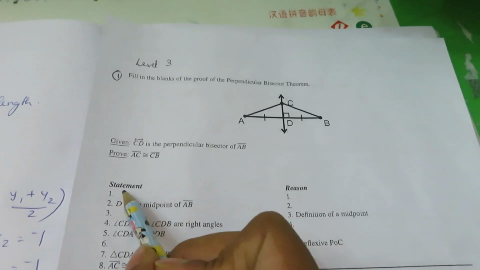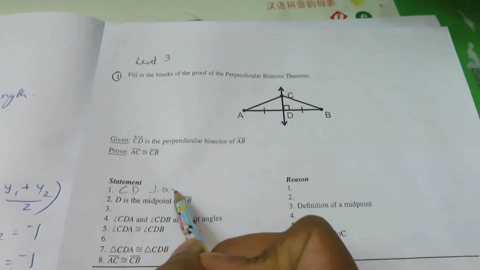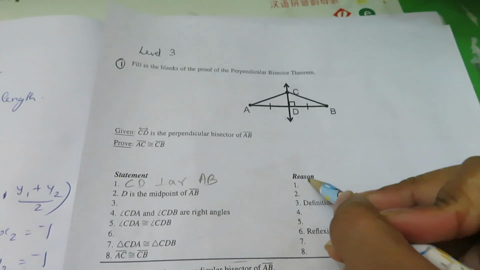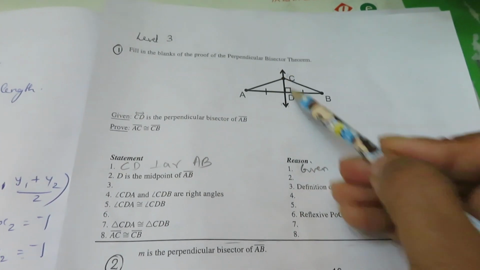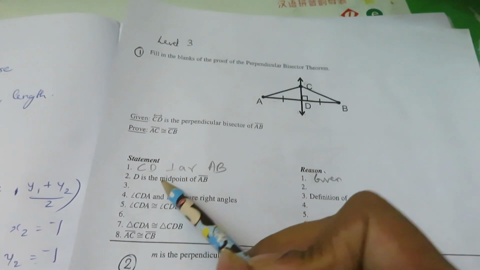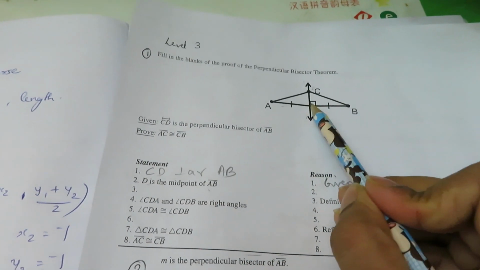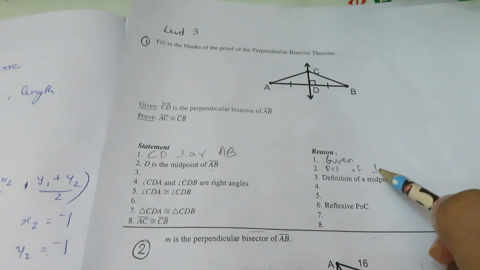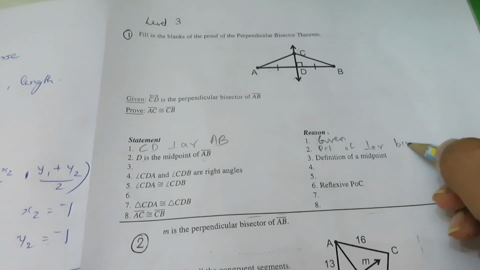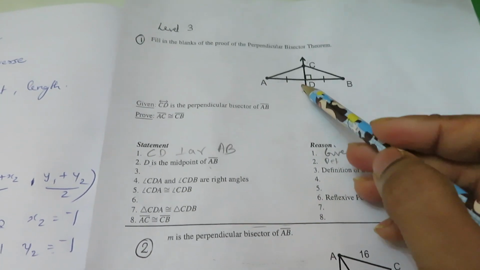CD is perpendicular to AB. That's what you know here. CD is perpendicular to AB. So that is something that is given to you. So start with what is given to you. If CD is perpendicular to AB, you know that D will be the midpoint. Why? Because of the definition of perpendicular bisector. Because you know, if you have a bisector, then D will be the midpoint.